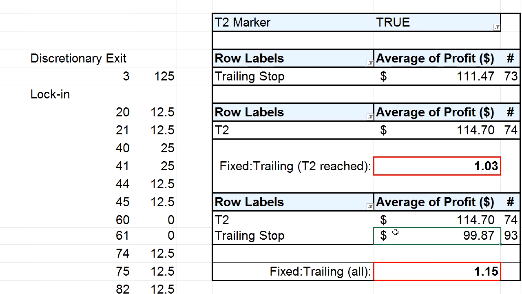You think, well, actually that's quite a bit worse on that trailing stop, $99.87. Remember, it's $12.50 a tick, so that's 8 ticks ish versus 114.7.